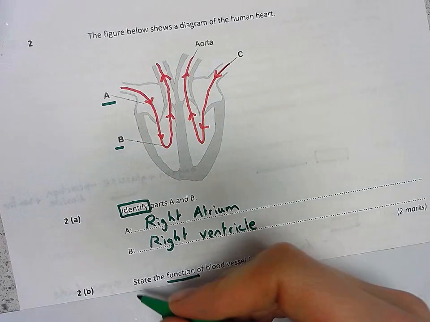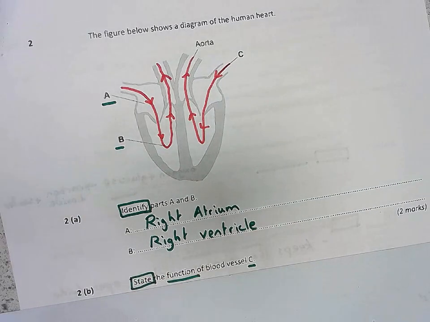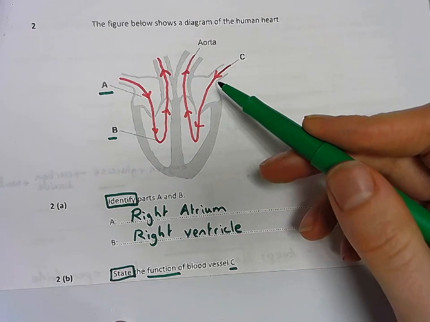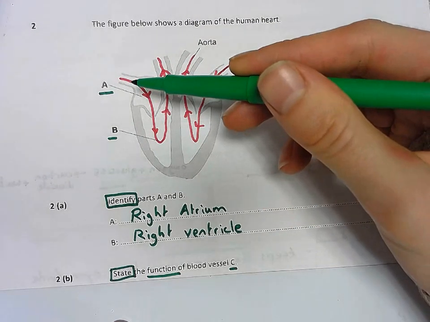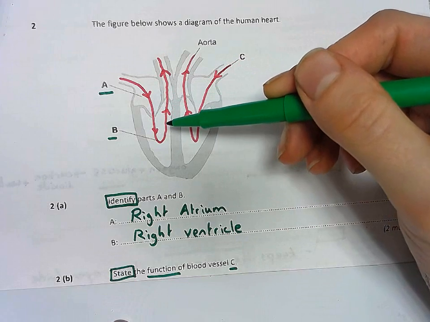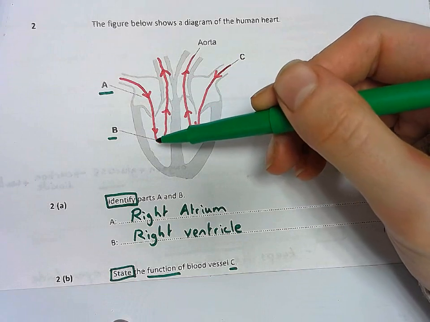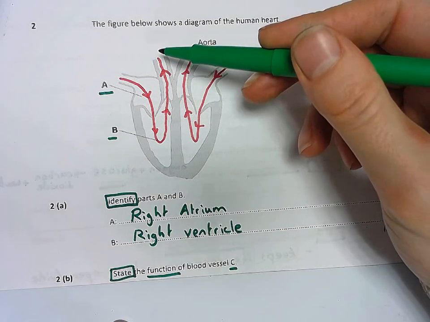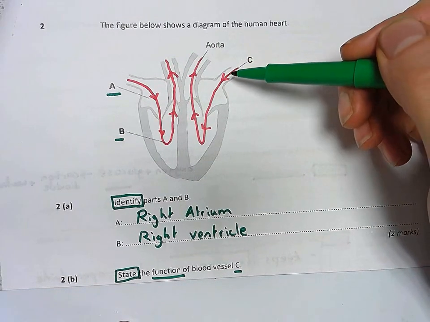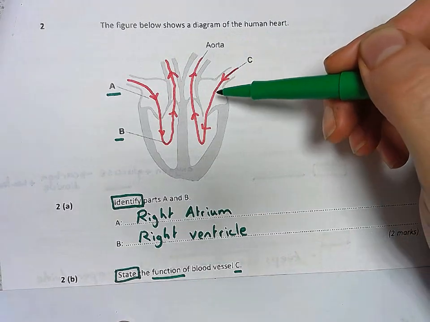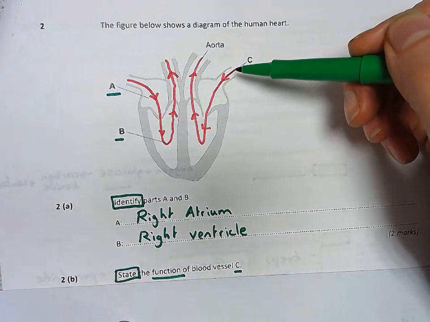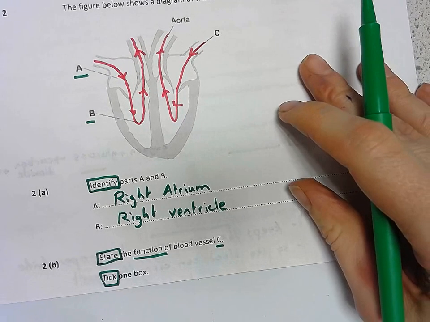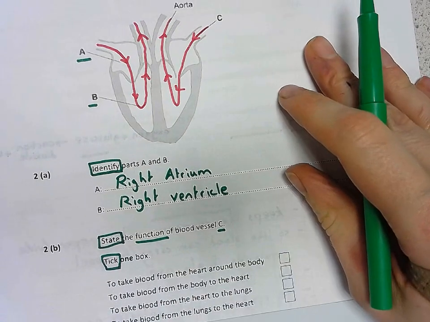State the function of blood vessel C. This is where our diagram is going to come in handy, where we've drawn the blood flow. So here we see the blood flowing in from the rest of the body and out to the lungs, then in from the lungs back to the heart, so it's carrying the oxygenated blood from the lungs back to the heart. Tick one box.